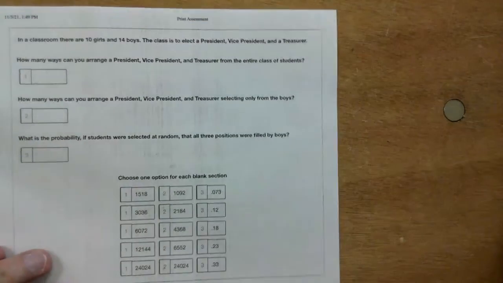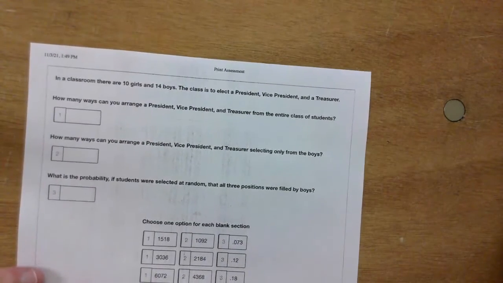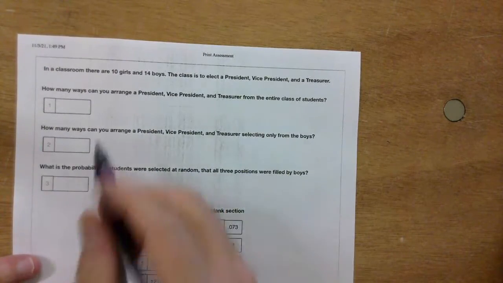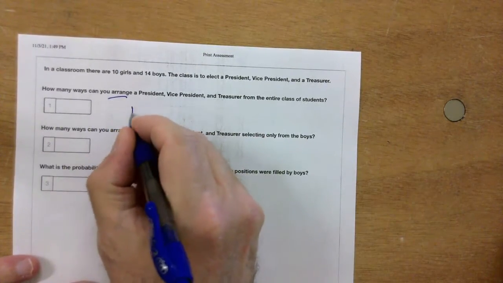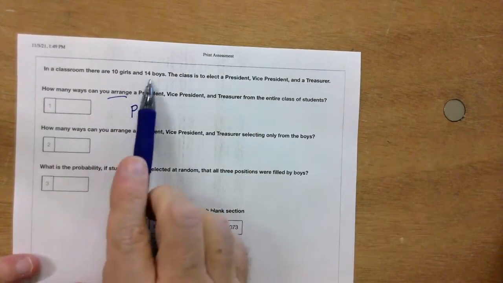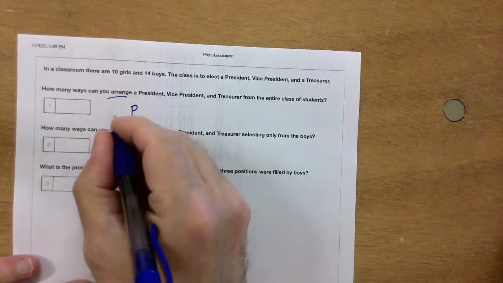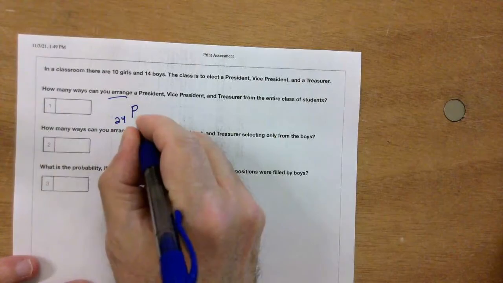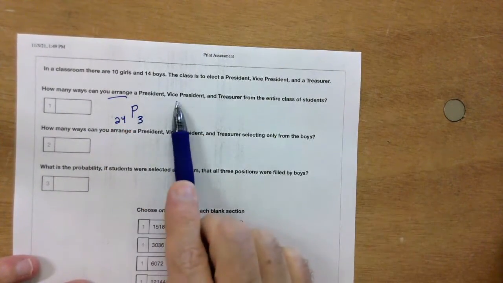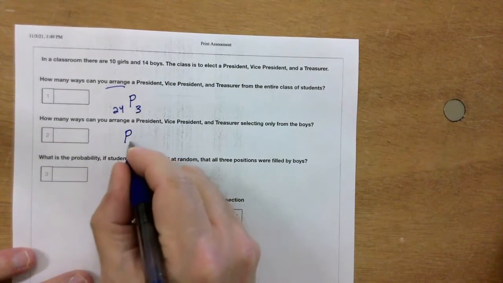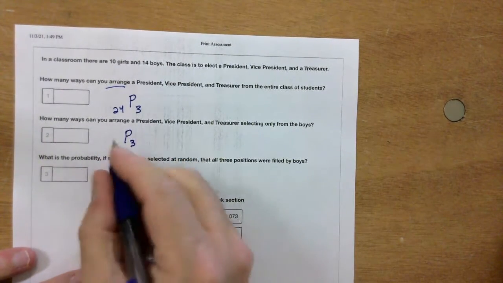All right, last one. That's worth 3 points on the test, too. How many ways can I arrange president, vice president, treasurer for the whole class? It's a permutation, arrange. Permutation, everybody, 24 students. I'm arranging 3: president, vice president, treasurer. This one, I'm just looking at the boys. Again, I'm arranging 3, but only the boys. It's 14 boys.